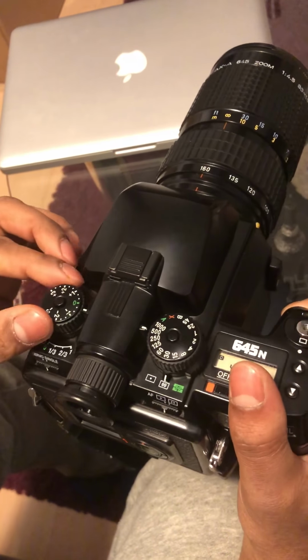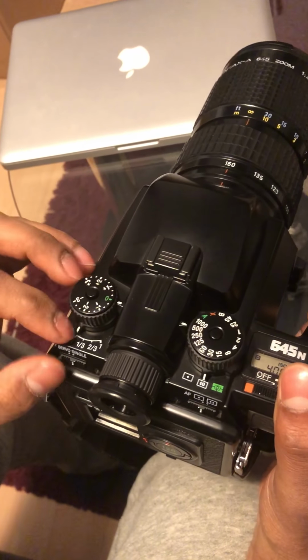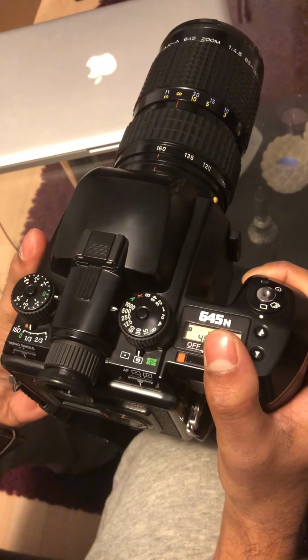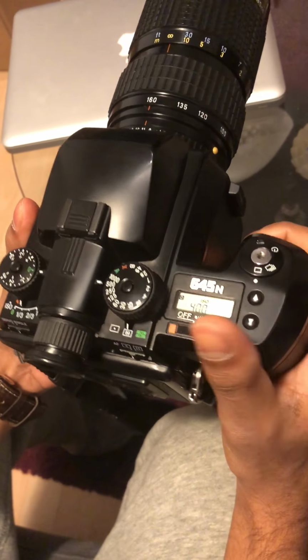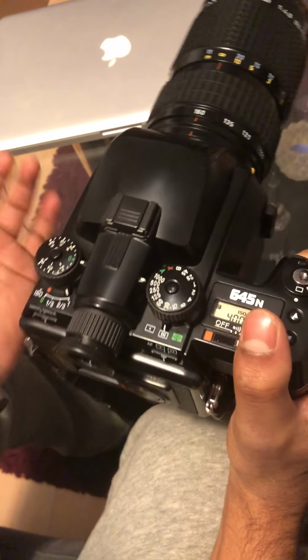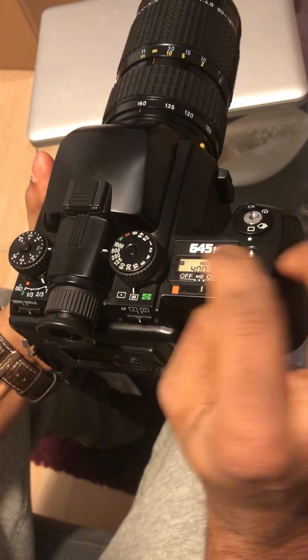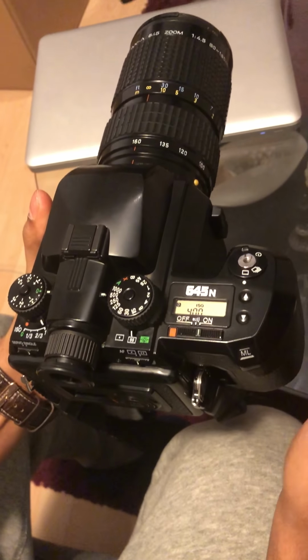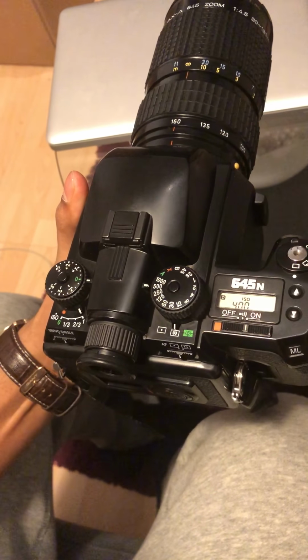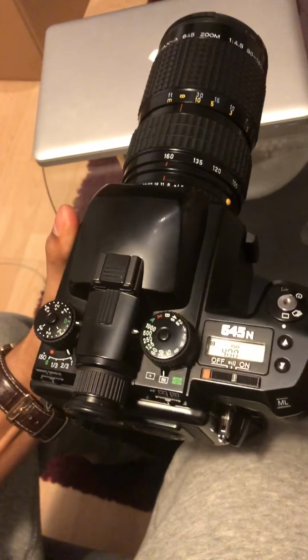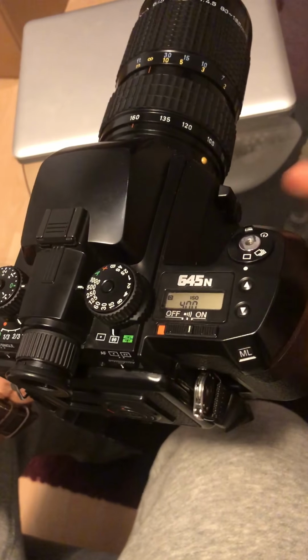But if we change here, for example, we make it 0 here, and then we change this value here to 1/3, that means this is bracketing. So the camera will do, for example, if we set one full EV here, the camera will take the first photo in neutral, the second photo one full stop up, and then the third photo one full stop down, something like this. So 3 photos in 3 values.